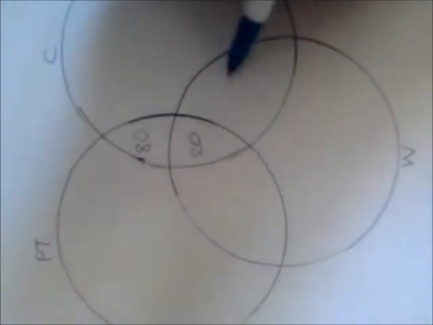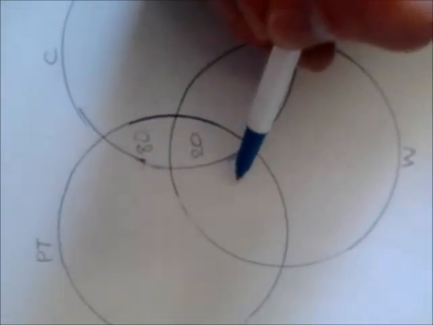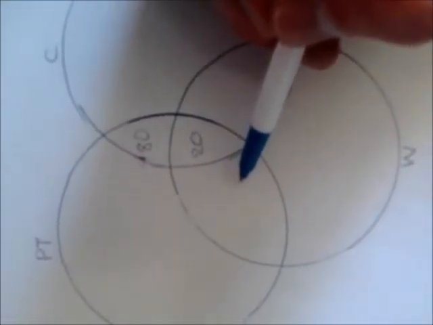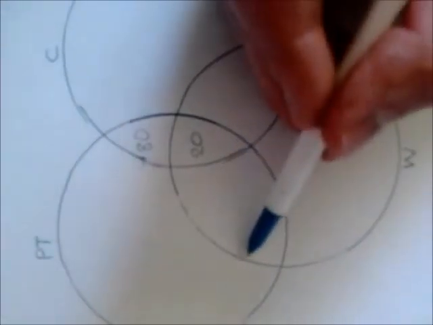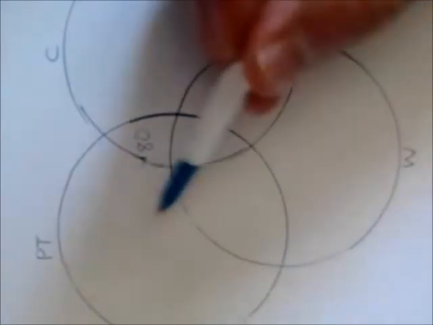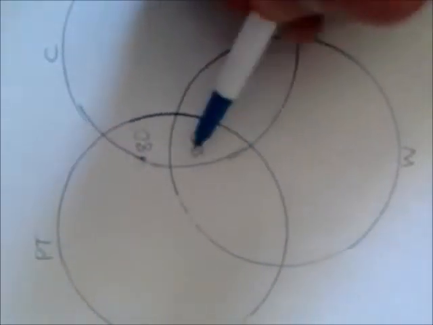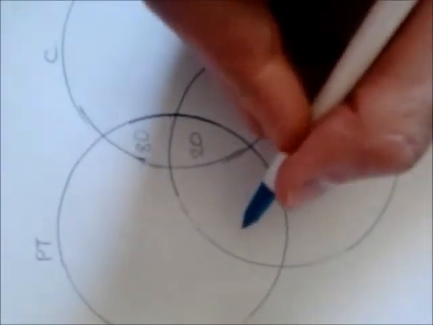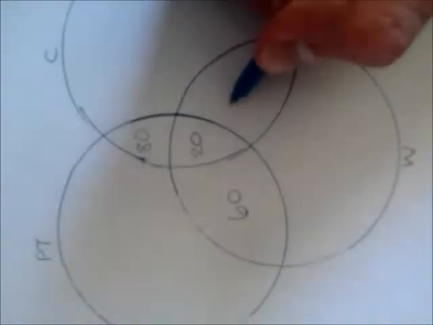We're just going to repeat that for these two as well. If you go down the list there's another one that says 80 students walk and use public transit. So that's this region in here. The intersection between the walk circle and the public transit circle is this in here. And that's an 80, meaning that this here is going to be a 60.